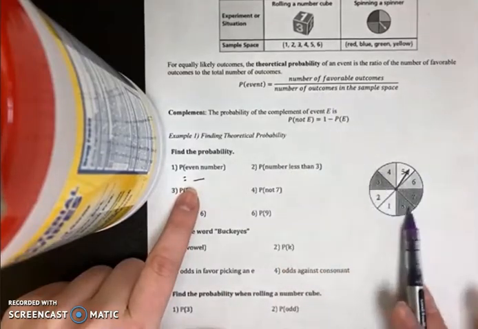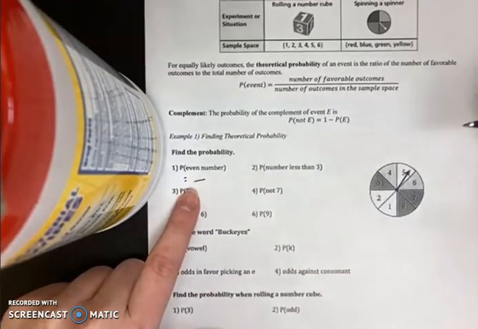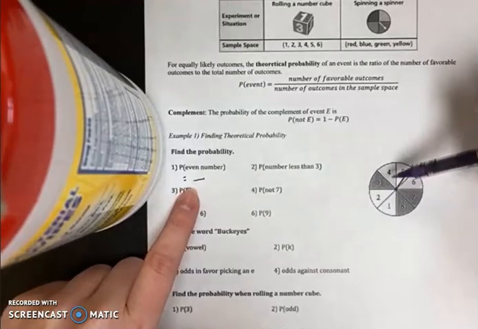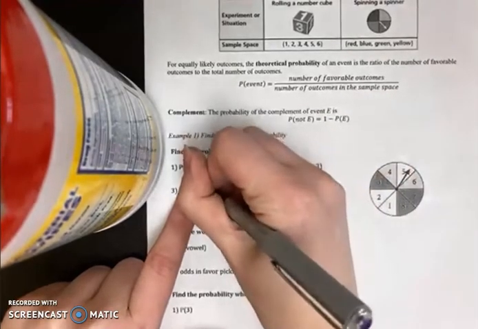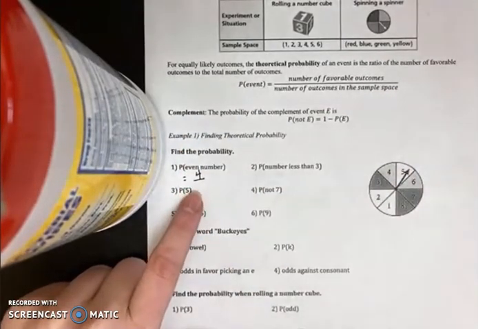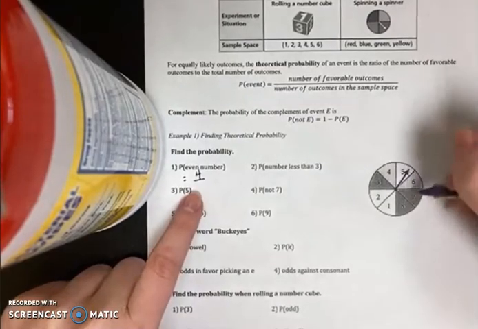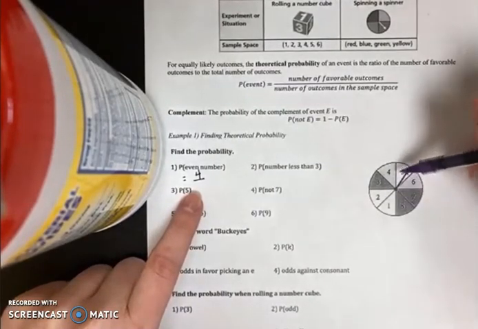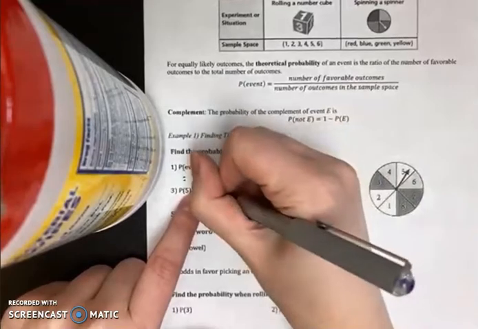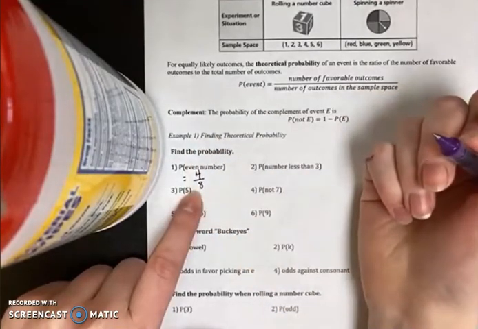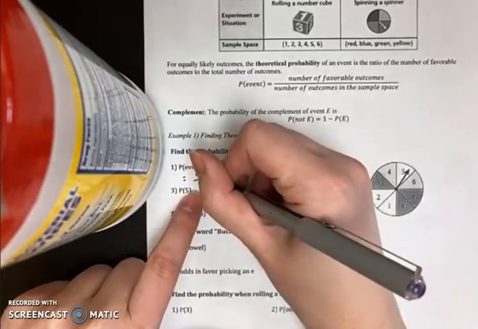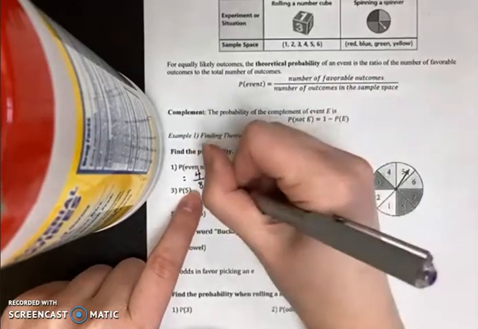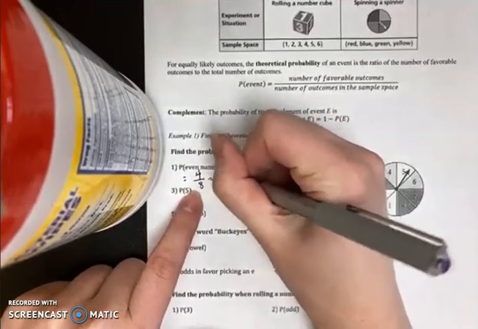So when I look here, how many even numbers do I have? Well, I have 1, 2, 3, 4 even numbers, because 2, 4, 6, and 8 are even. So that's 4 numbers out of the total amount. So how many numbers do I have on the spinner? I have 1, 2, 3, 4, 5, 6, 7, 8. So 8 goes in the denominator. Whenever you're writing probability, you want to make sure you simplify your ratios. So if this ratio is 4 over 8, I can simplify to 1 over 2.